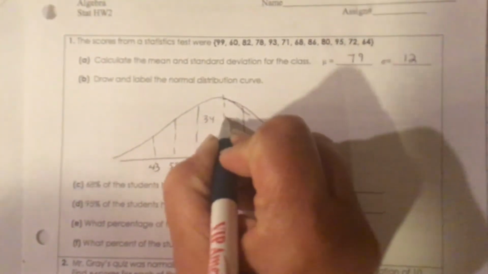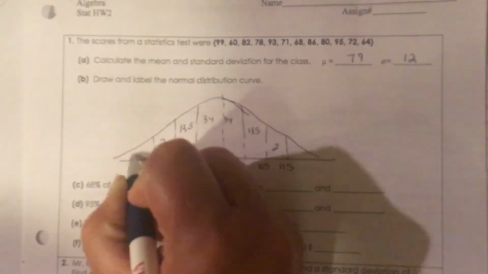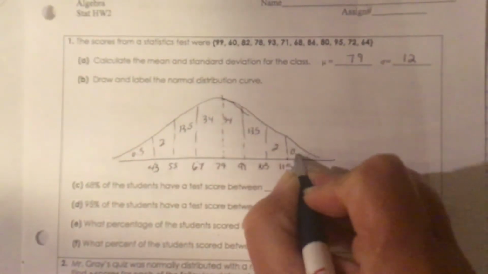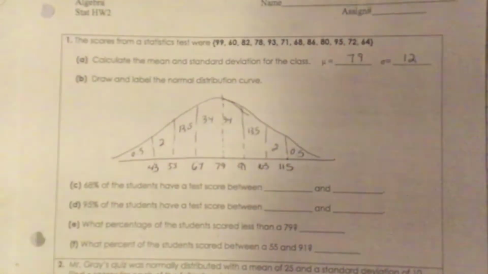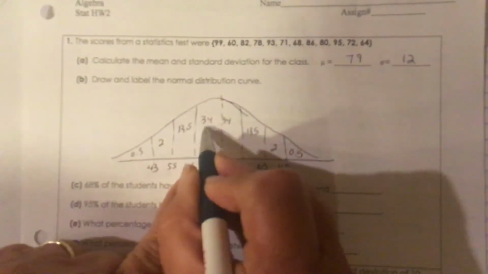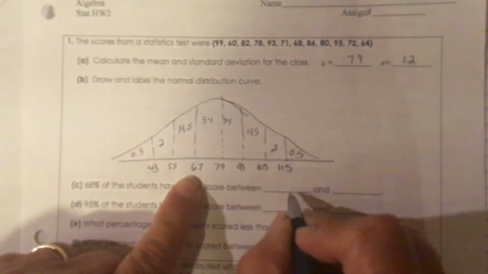It does say to label the distribution curve, so you should put in the percentages. Remember, these are 34%, 13.5%, 2%, and 0.5%. So 68% of the students would have a score between here and here, because 34 plus 34 is 68. So that's between 67 and 91.